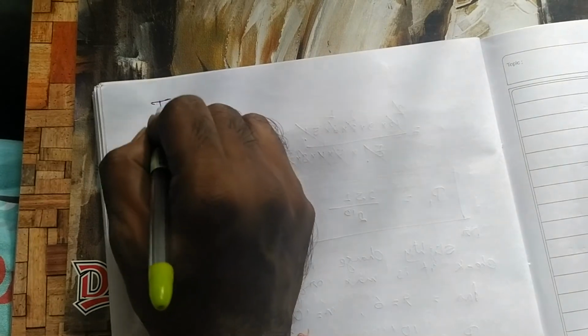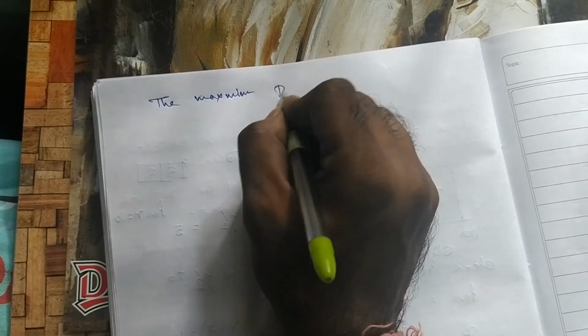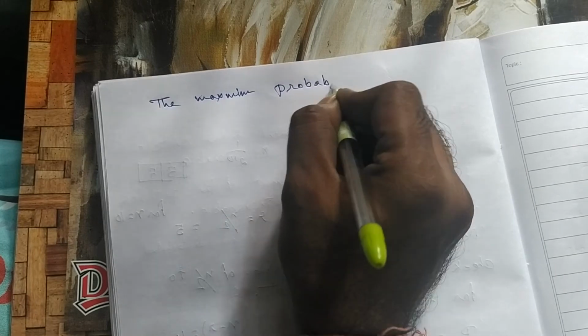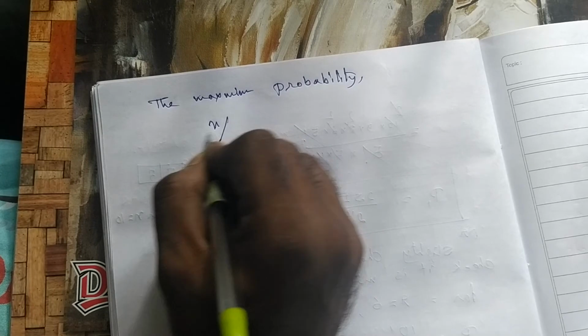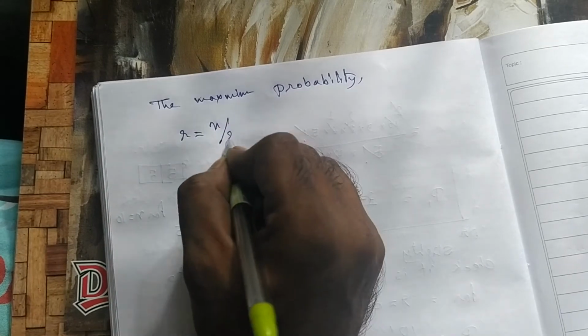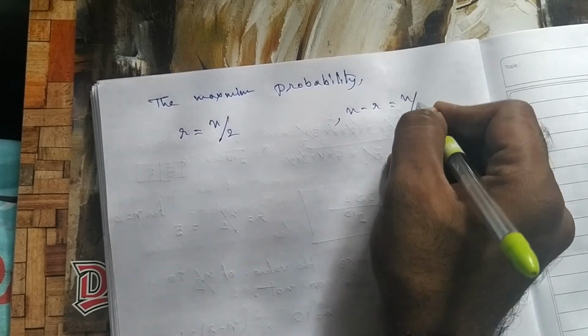Now we try to find the maximum probability equation. The maximum probability is for r equal to n by 2, and n minus r equal to n by 2.